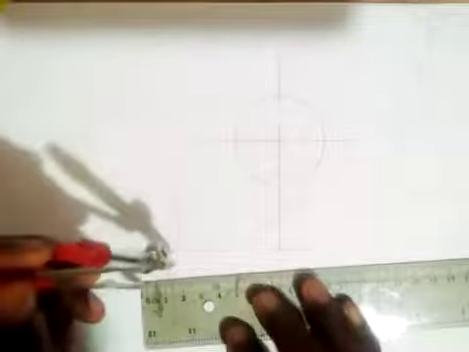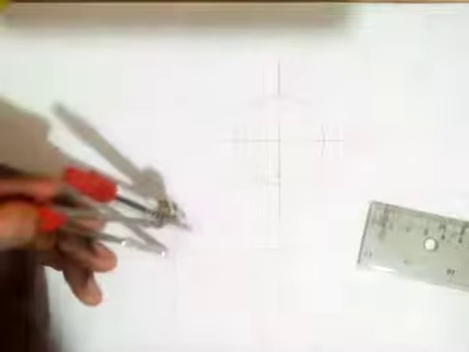This is the circle. Okay, so the next thing I'm going to do is to take a measurement of 20 millimeters for the small circle, and I will draw the circle here.